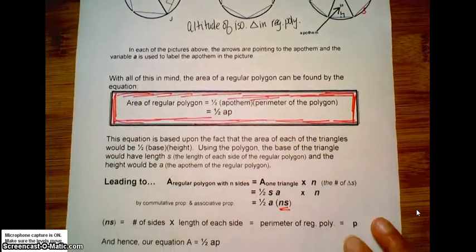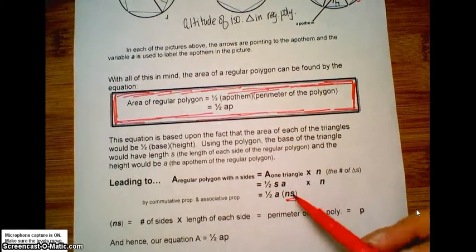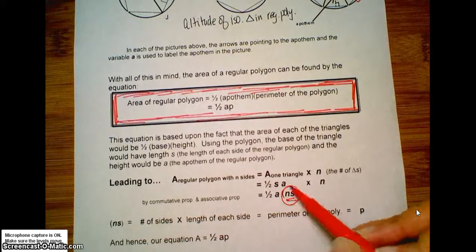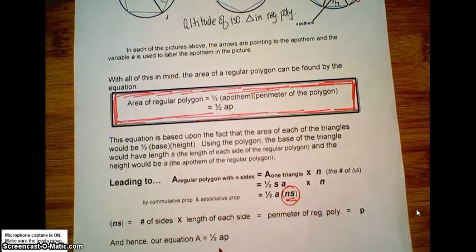And so if you substitute in P for NS, you end up with your formula of half apothem times perimeter.